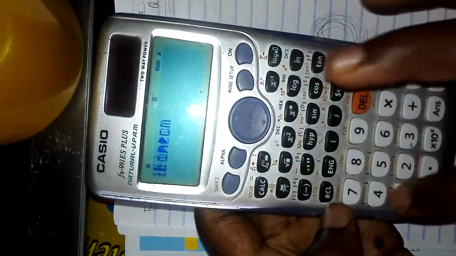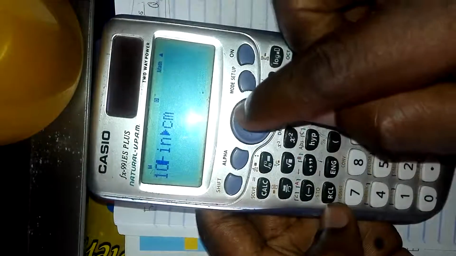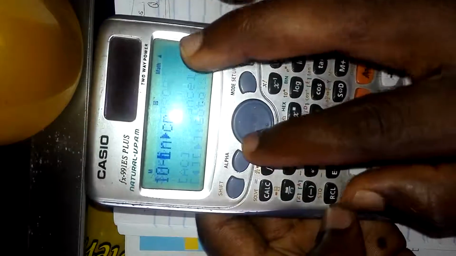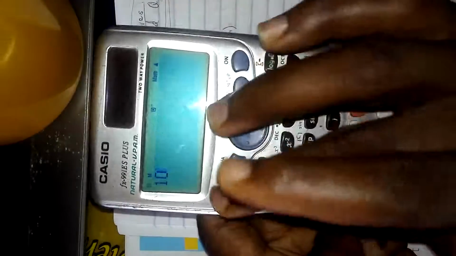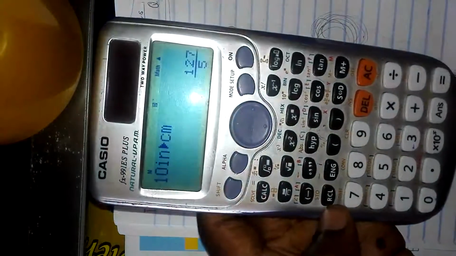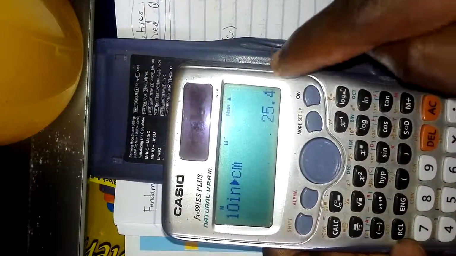So I may have 10, meaning I want to convert 10 inches to centimeter. Let me start again. 10, shift conversion 01. So it gives me 10 inches to centimeter. I put equal to, and it gives me the result. 10 inches is actually 25.4 centimeter.